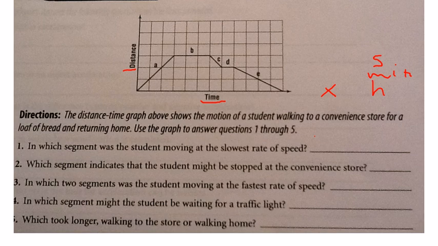And in the y-axis we have distance. This could be centimeters, meters, kilometers, mostly, but since we don't know it, we need to infer this information. We need to draw conclusions with the information that we have. So let's read the instructions.